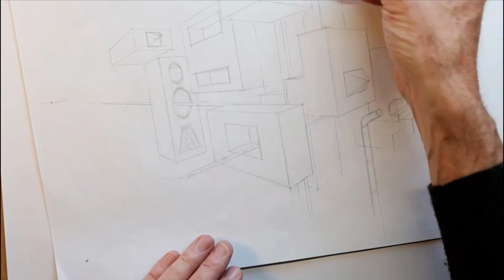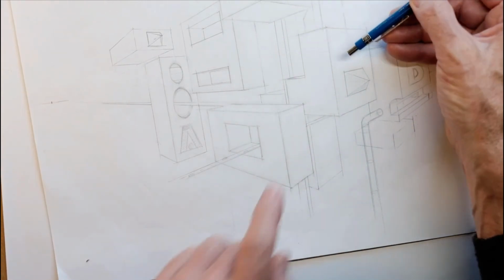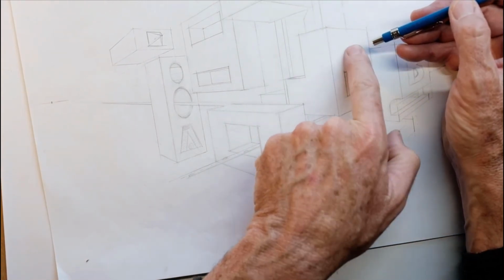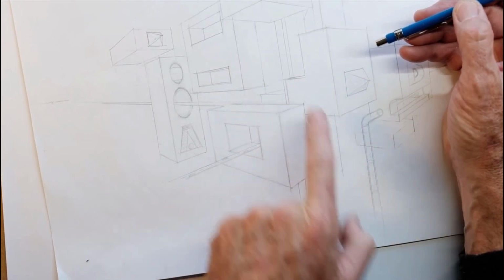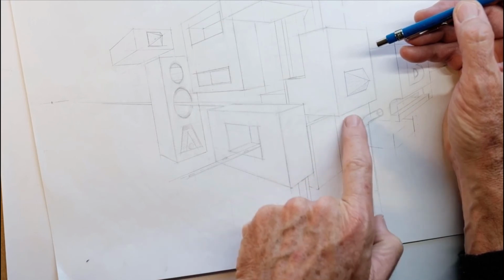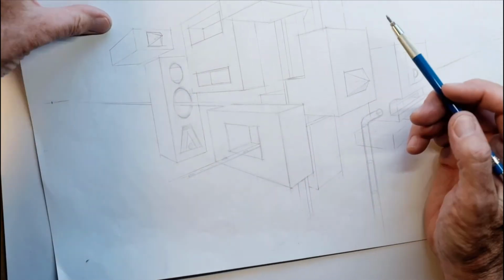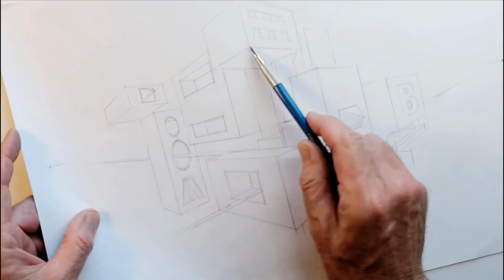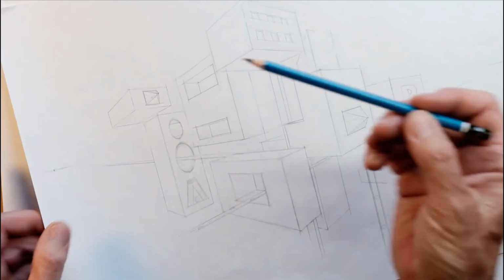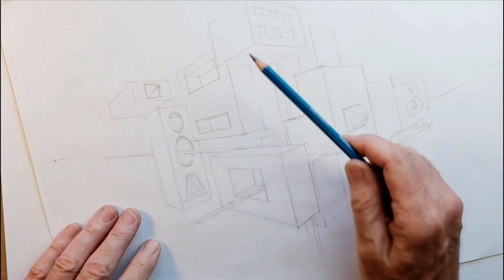Let's say this is the front here, right? Let's call that one value, second value, and then the third value would be under here, right? You can't see an underside here. So this might be the easiest. 1, 2, 3 values, right? So the darkest would be under here. I'm going back to my 6B now.